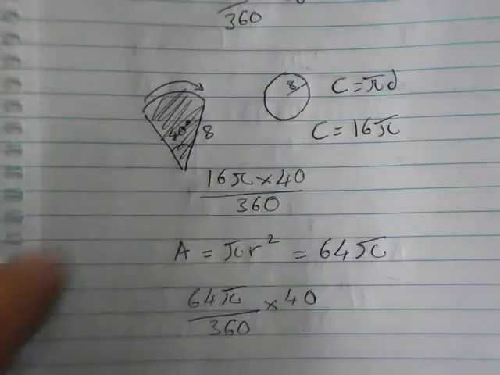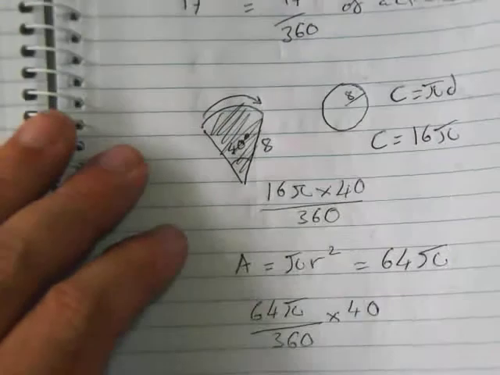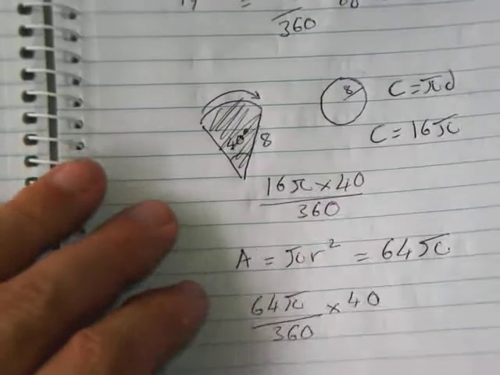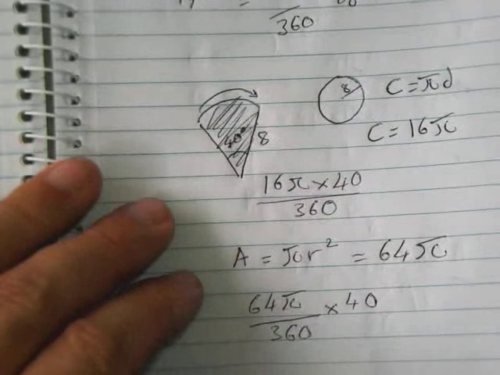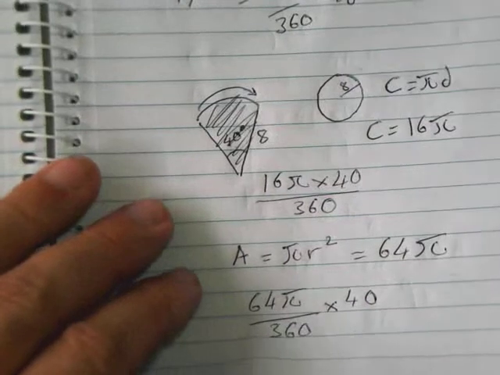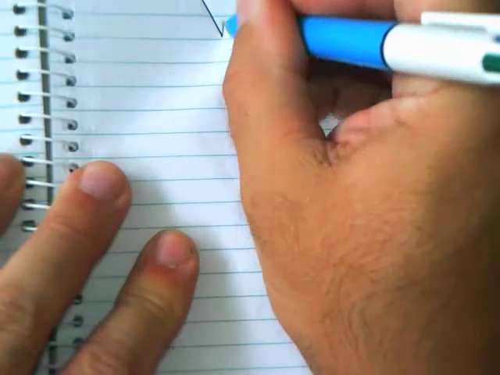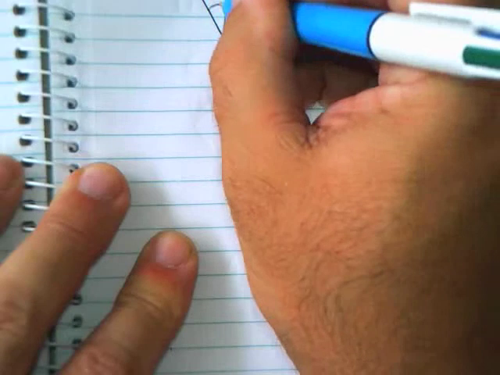Okay? So, this is what we're going to do. We're going to do exactly the same question again, but instead of 40 degrees, I'm going to write down 1 radian. Okay? So, here's the question. Still 8. Okay? That's now 1 rad.